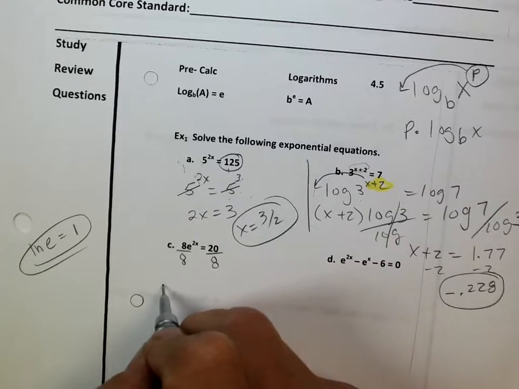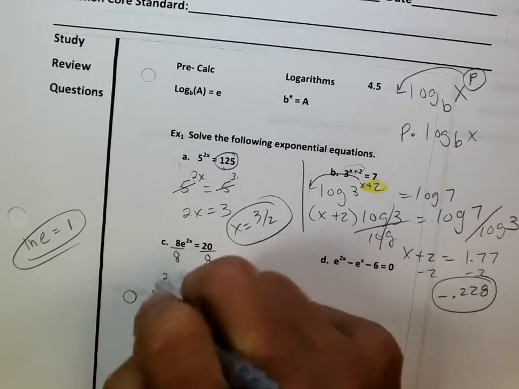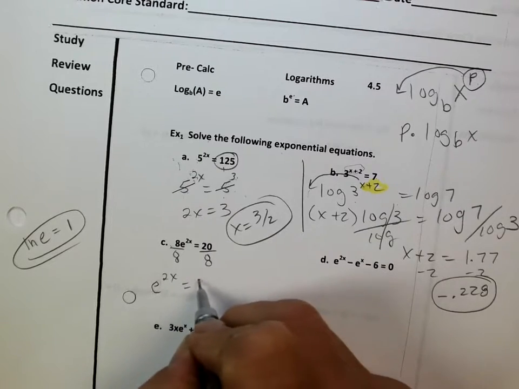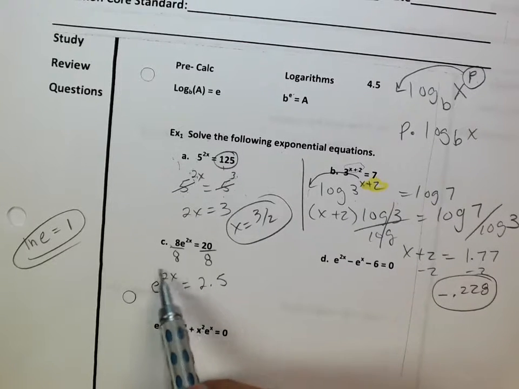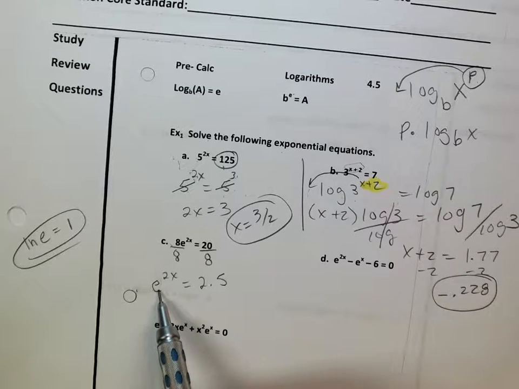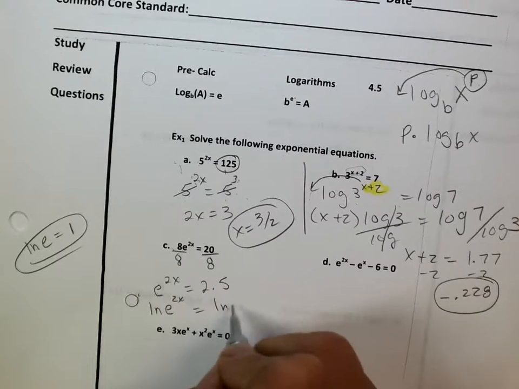So I've got an e to the 2x. I said e, and I wrote 2. E to the 2x equals 2.5. And now, again, if you want to bring the exponent down, take the log of it. I'm going to say that again. If you need to bring the exponent down, take the log of it. So instead of regular log, though, because it's an e, I'm going to take the natural log. So I'm going to go ln of e to the 2x equals ln of 2.5.